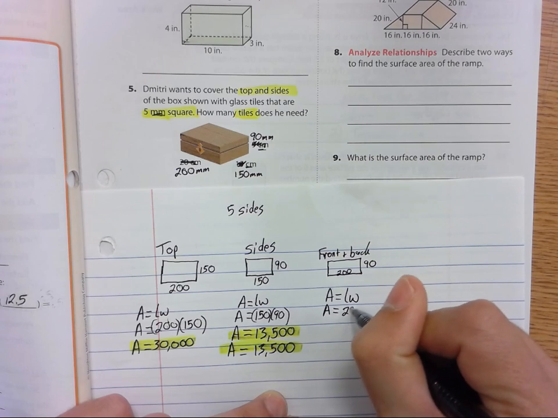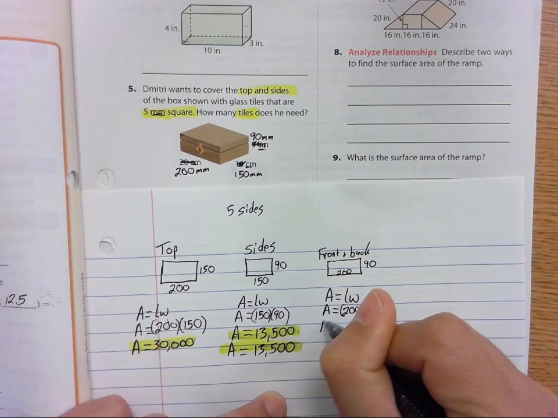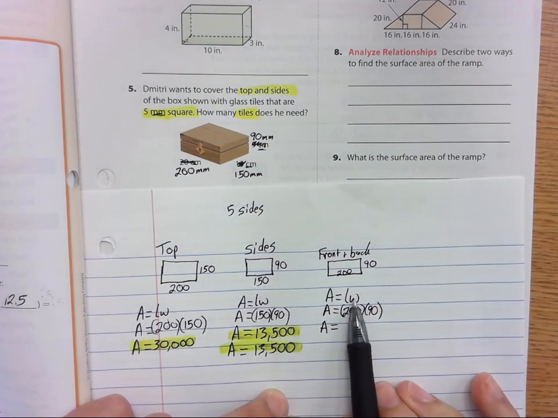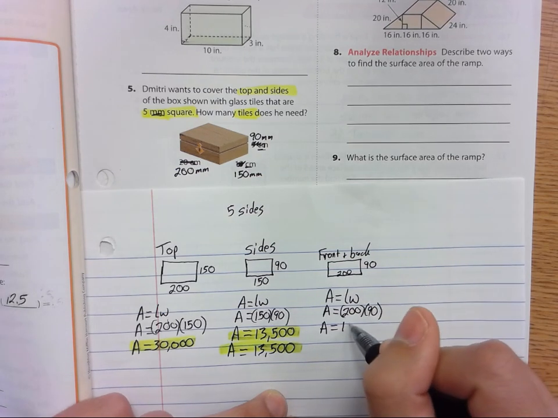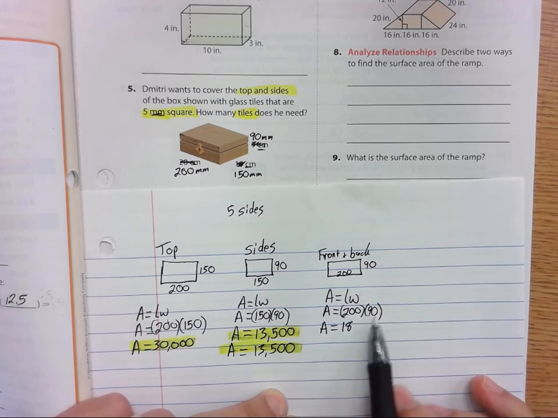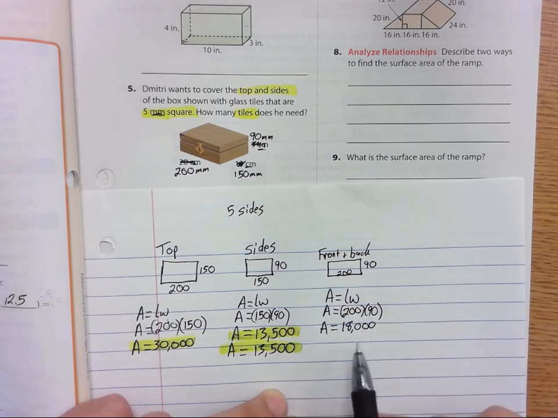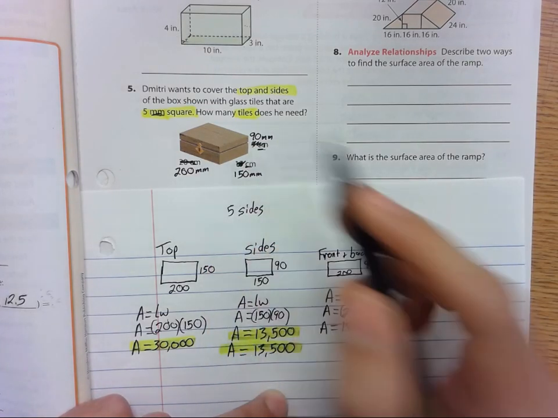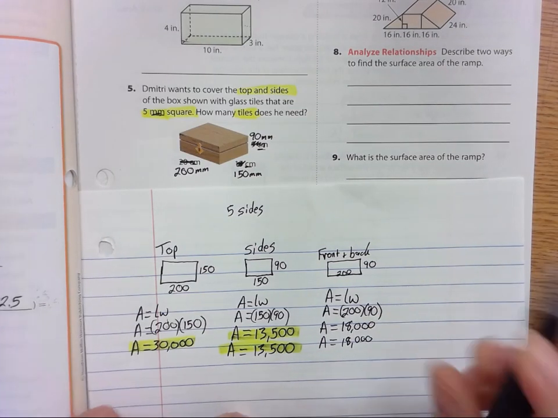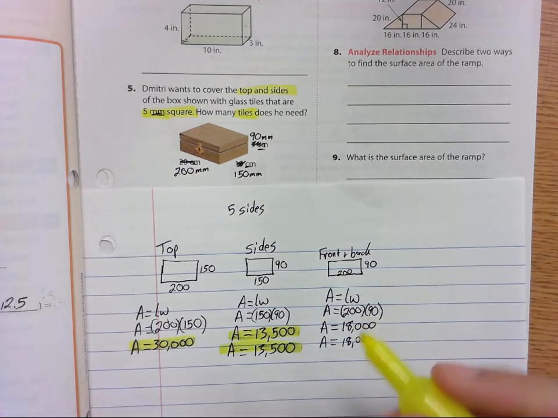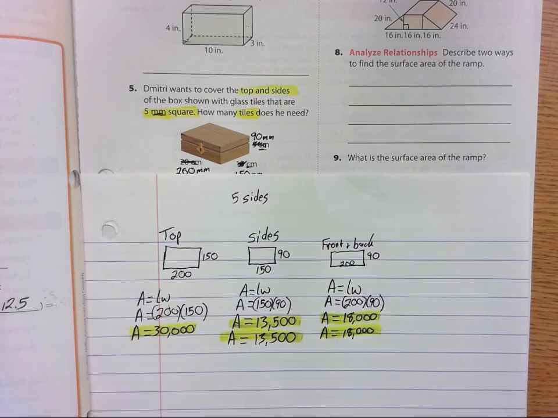Area equals 200 times 90. We're going to cover up these 3 zeros. 2 times 9 is 18, and now let's plug in those 3 zeros that we forgot about. So area equals 18,000 for the front, but it's also the back as well. So 18,000 for the back. Those are our 5 sides.